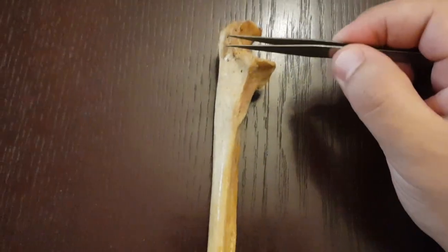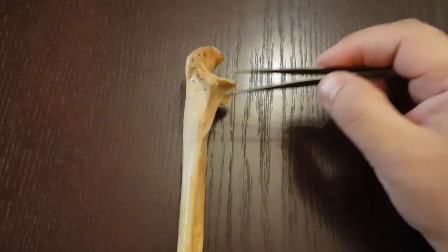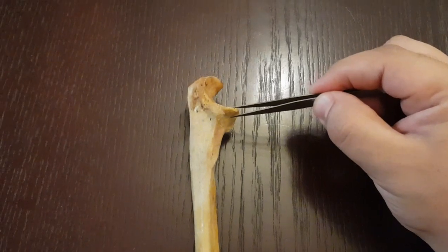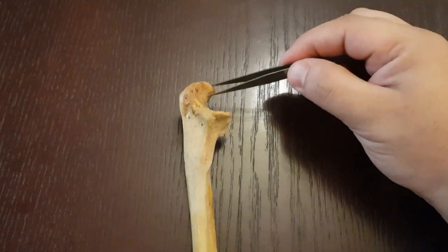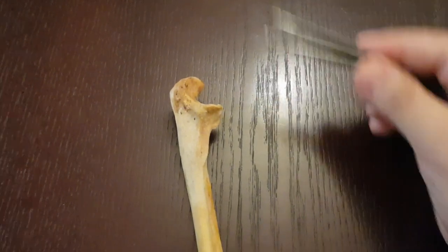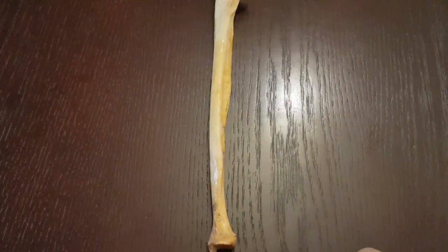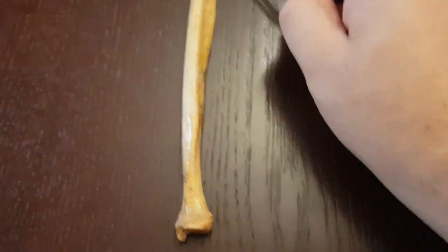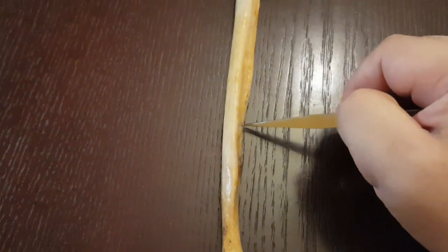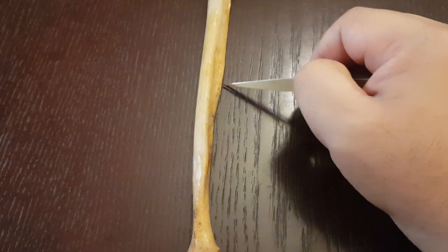On the proximal end, we have two processes separated by a notch. This is what we call the coronoid process. This is what we call the olecranon process, and in between we have the trochlear notch. This is the shaft of the ulna. On the shaft we have a sharp interosseous border on the lateral side of the ulna.